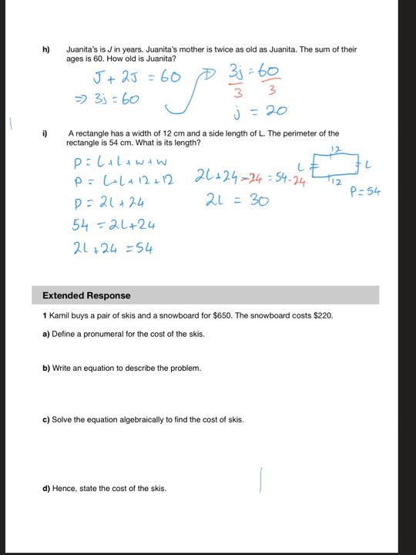Okay, and to undo the 2L, of course, we divide both sides by 2. So we're going to have 2L equals 30, where we divide both sides by 2. And that's going to give us L being equal to 15.